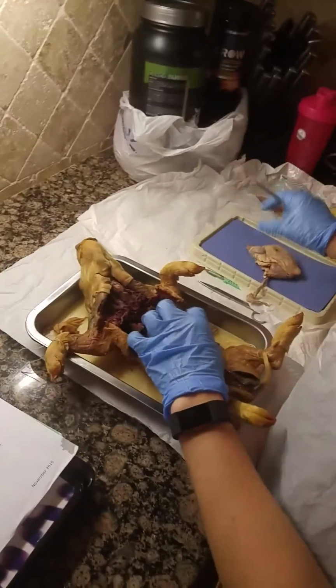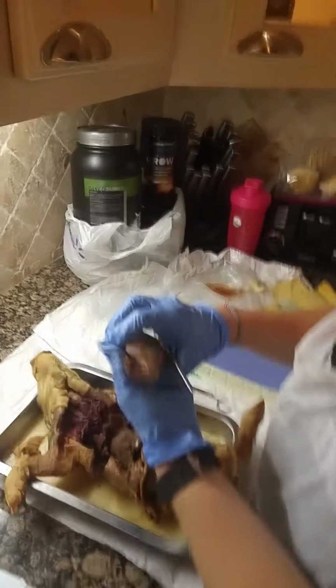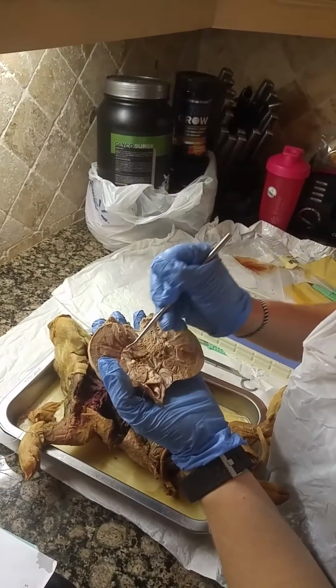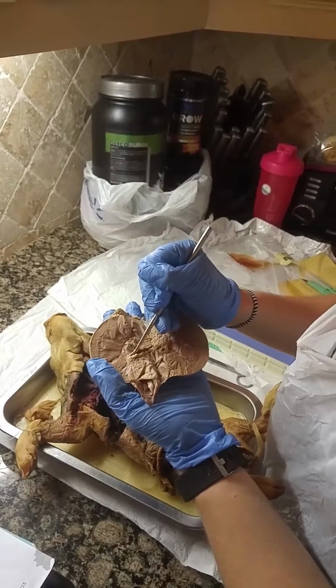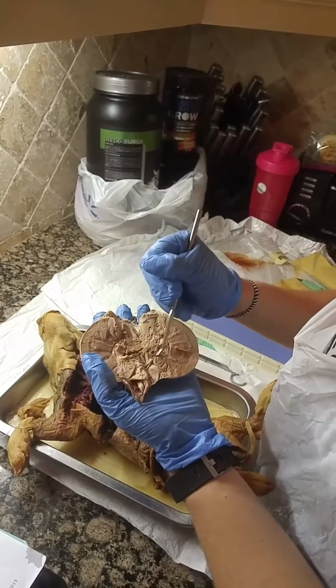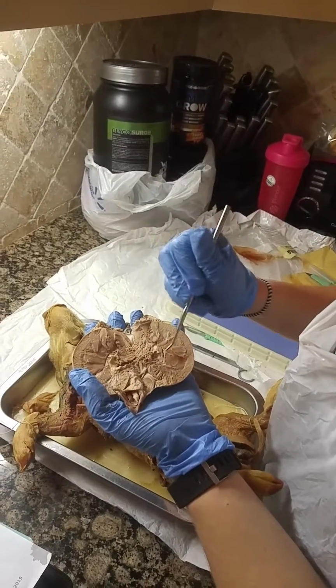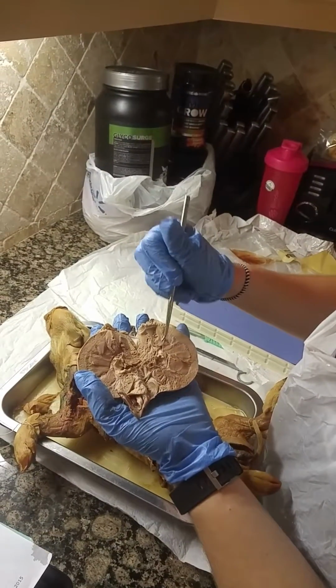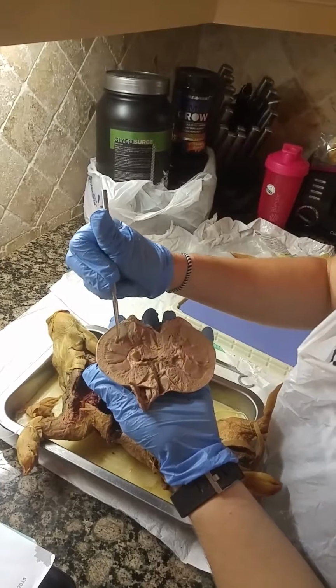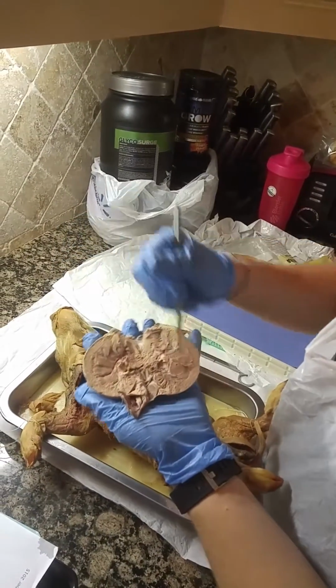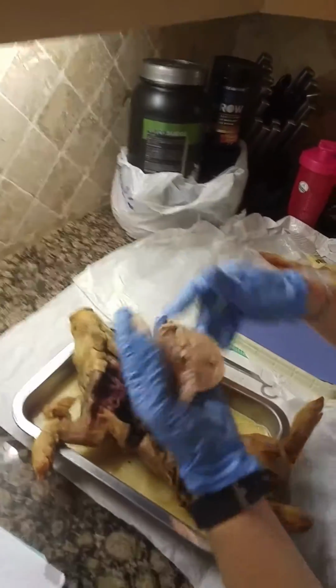Then on the sheep kidney, the inner renal pelvis would be both of these light structures right here at the center of the kidney. The middle medulla is here, where these lines are running in the center of the kidney. And then the outer cortex is this outermost part on both sides.